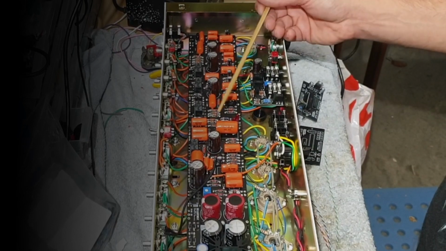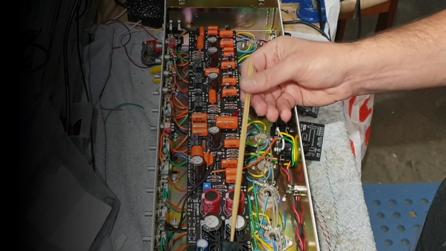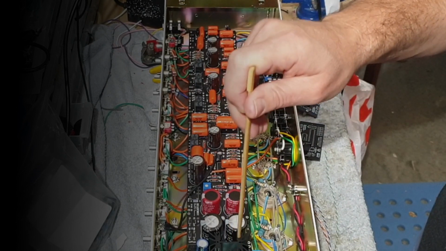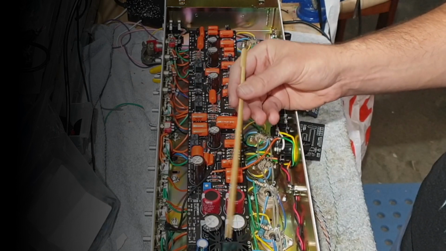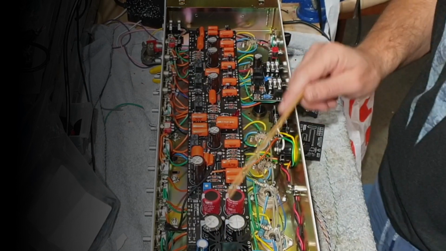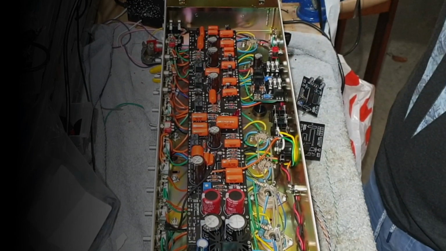Now, this board has been done with 12-volt relays, right? So this is a 7812 voltage regulator here, giving me a 12-volt DC line. We're using this DC line for these 12-volt relays.